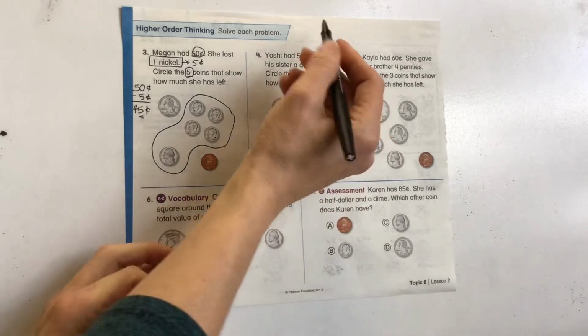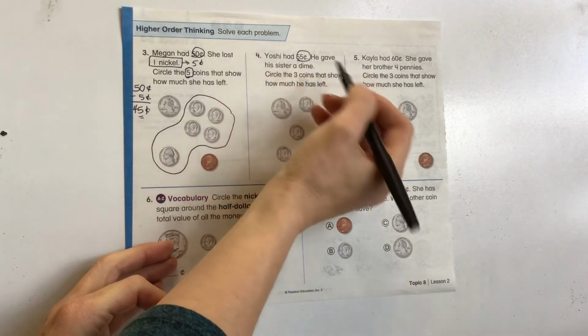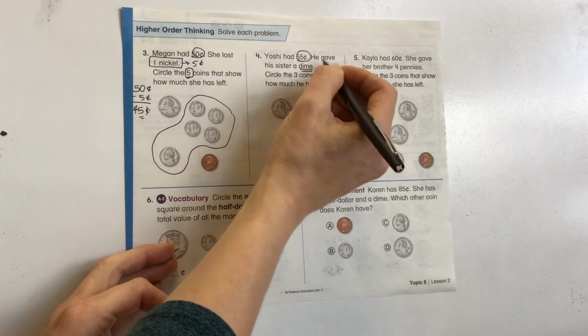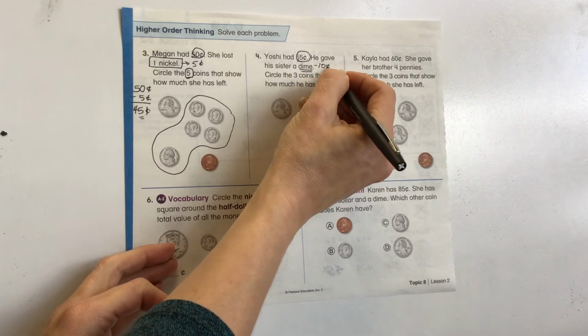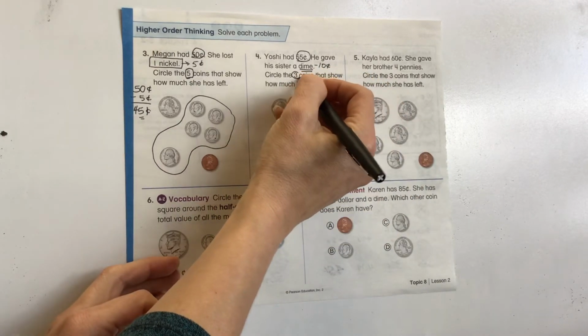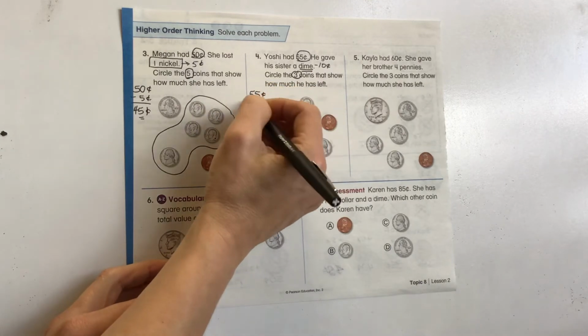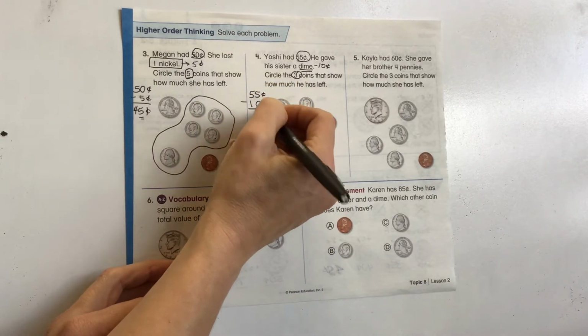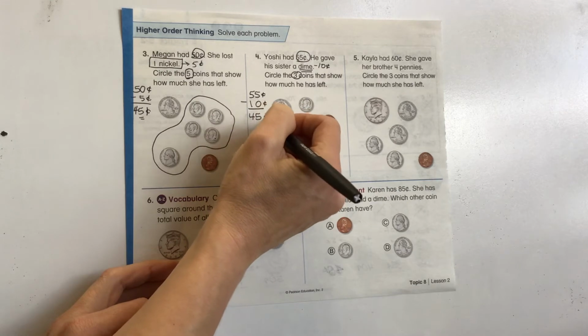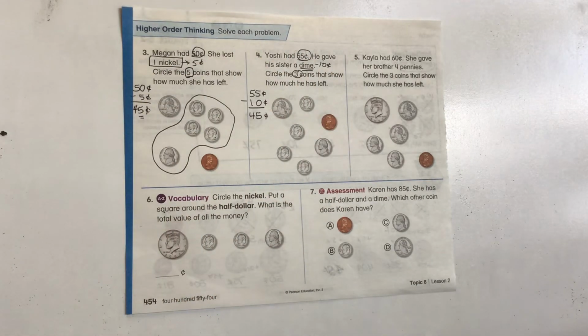Okay, number 4, Yoshi had 55 cents. He gave his sister a dime, minus 10 cents. Circle the 3 coins that show how much he has left. So we've got 55 cents minus 10 cents is 45 cents. So we need to figure out how he can make 45 cents, and we need 3 coins.